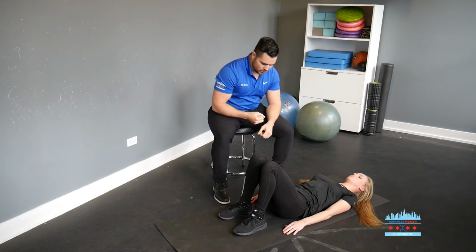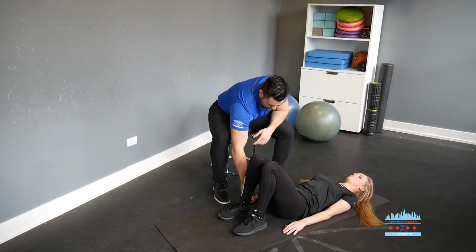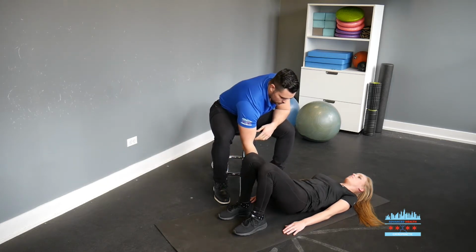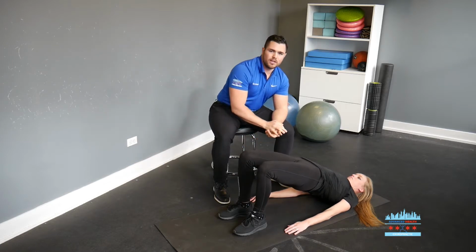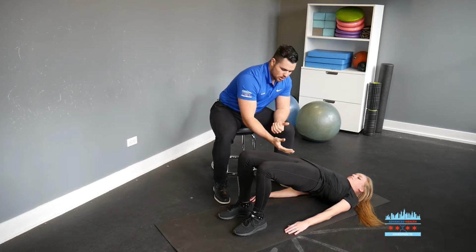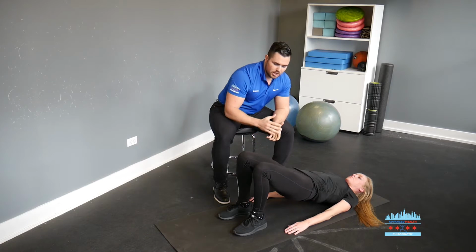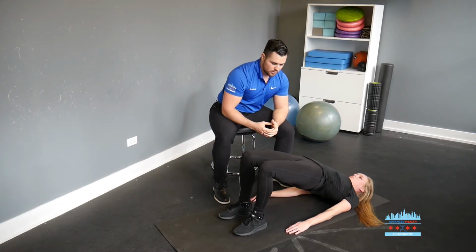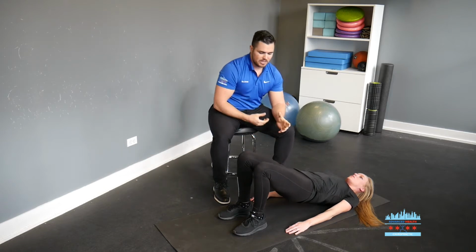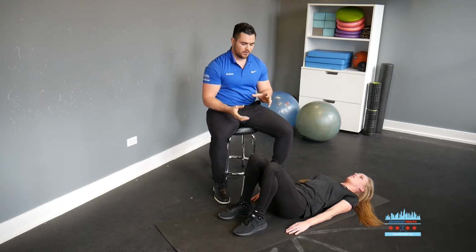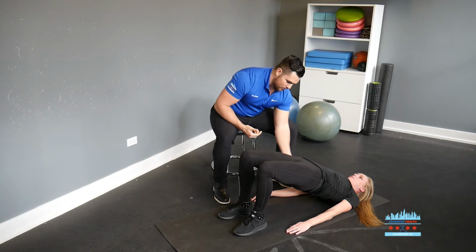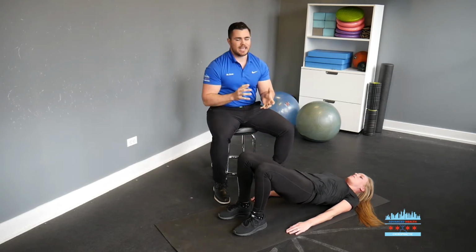I'm going to have Amber drive through her heels and explode through her glutes all the way up and fire. She's going to hold there for one one-thousand, then slowly go down. As soon as she touches that mat, she's going to explode back up and fire those glutes. Go do that for me a couple of times, Amber. As you see Amber firing those glutes, she's going to notice a little bit of a burning sensation down here. That's exactly what we want. We want to slowly activate those glutes so that we have that strong pelvis.